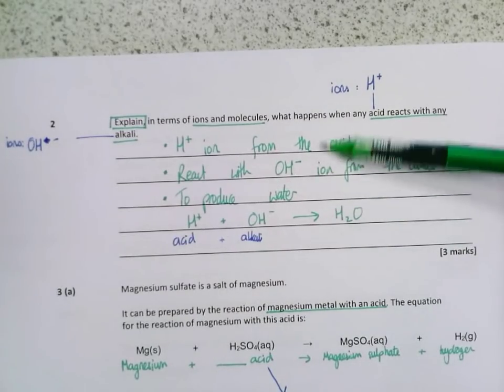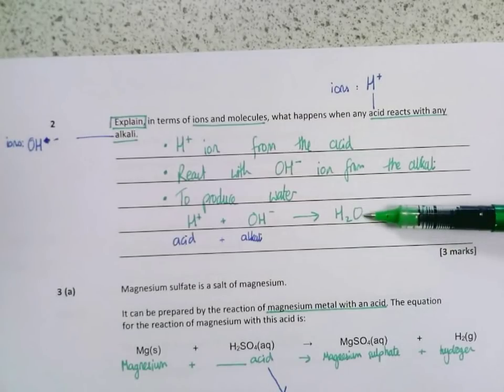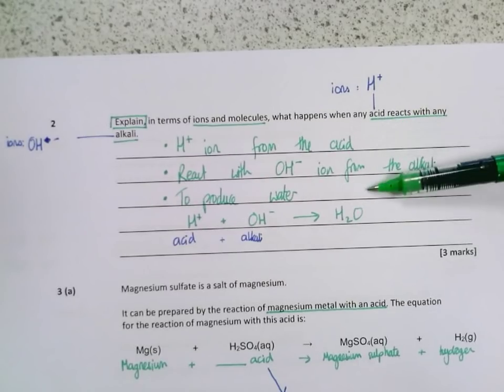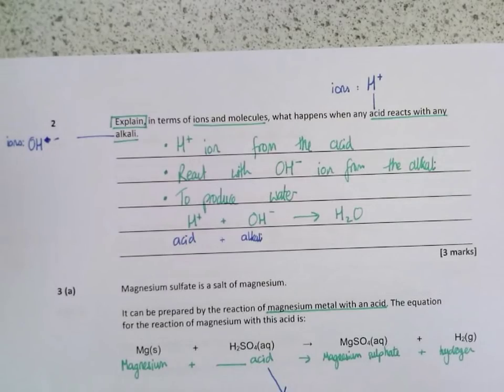So, if you've done the explanation, that's 3 marks. If you wrote just the equation, you do get all 3 marks. However, I would recommend that you've written the explanation as well. Okay? If you didn't write any of this, but you did mention that it was neutralization, you do get a mark.